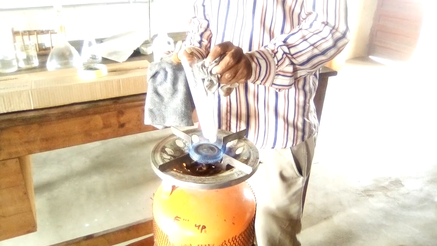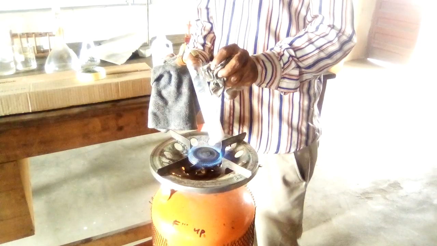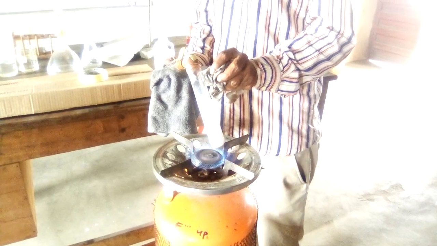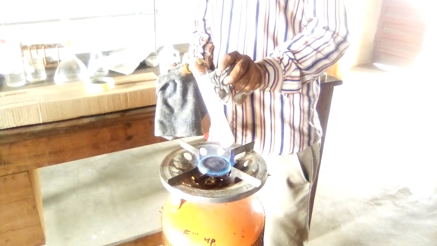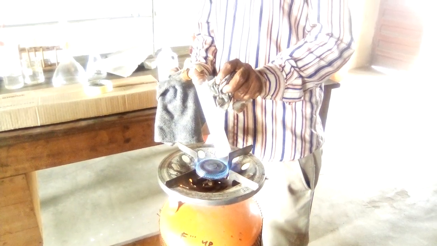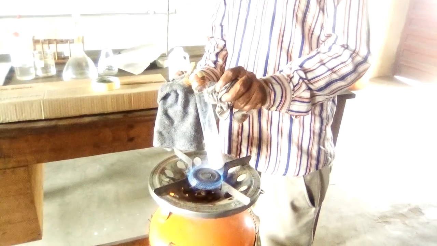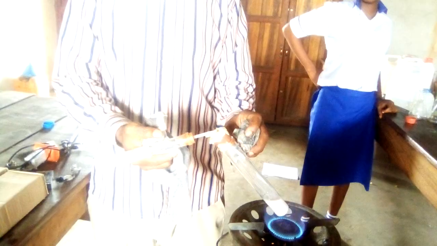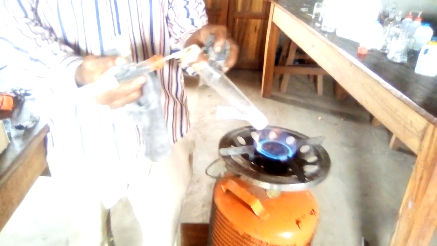The gas is coming out gradually. So the heating continues. You can see that the lime water has turned milky. So that means the gas is CO2.